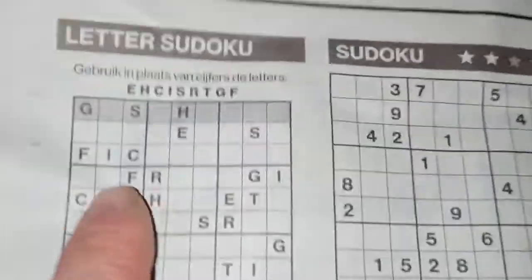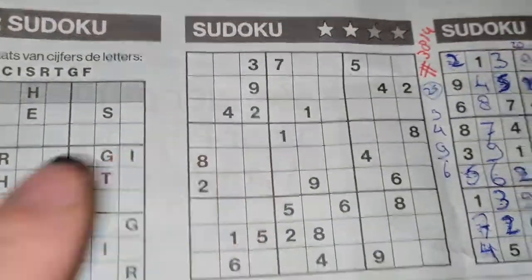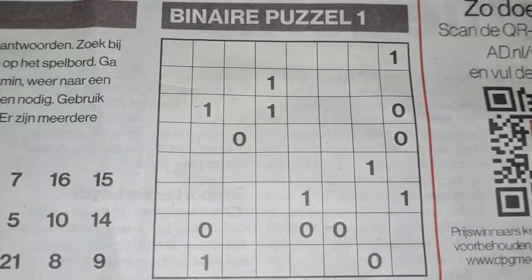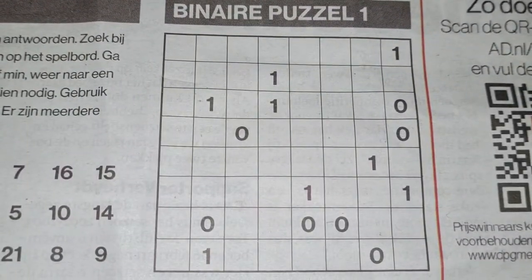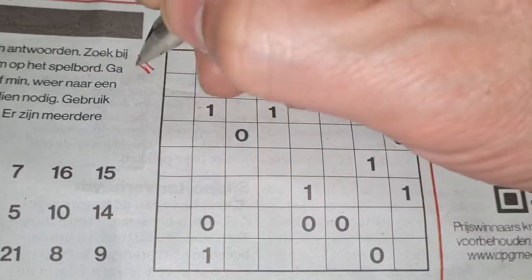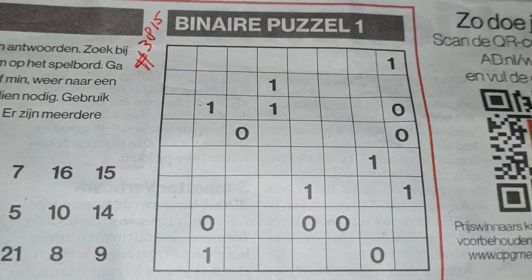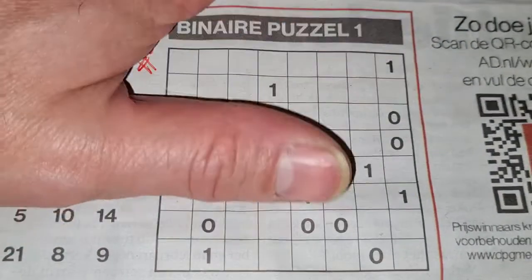Tomorrow I will do the rest of the puzzles, the letter Sudoku, the 2 stars, and the tectonic with 1 star. But first we will solve this binary number 3815. Before I start, I always count the boxes.